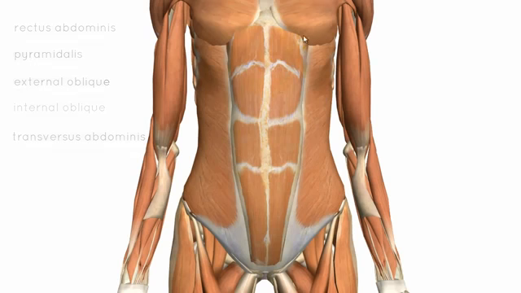So first we've got this muscle here lying right in the midline, and it's a paired muscle which is separated by this white line running down the middle. So this white line is called the linea alba, and this literally means white line in Latin. And this linea alba is formed by the aponeuroses of the various abdominal muscles.